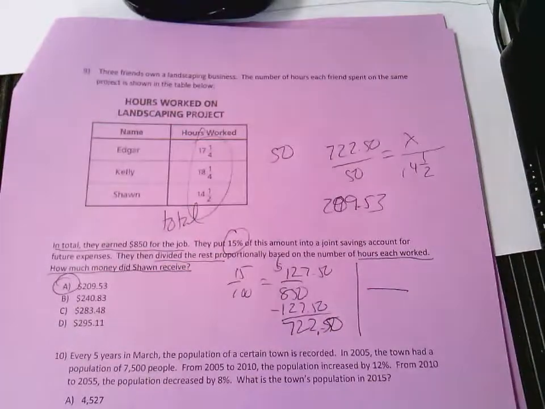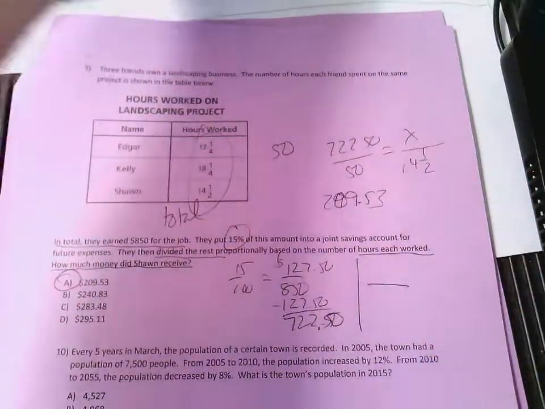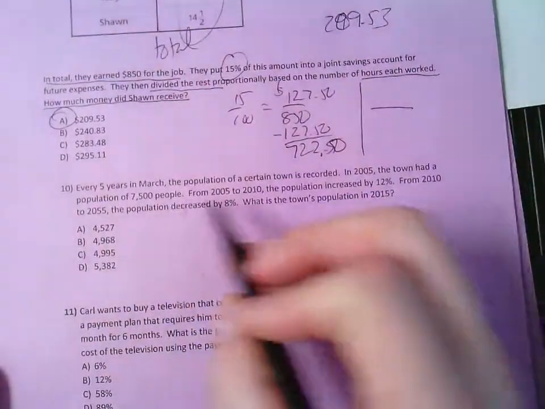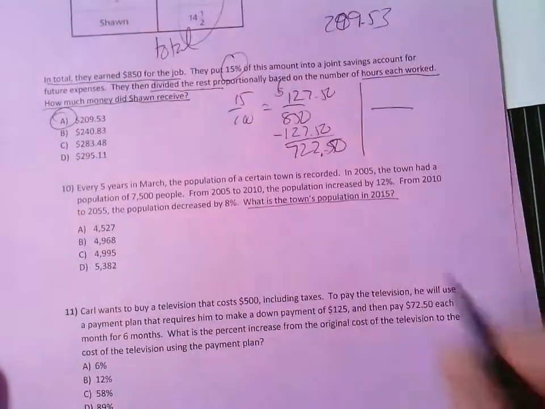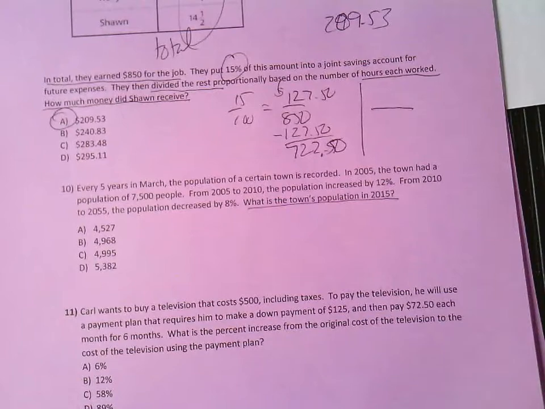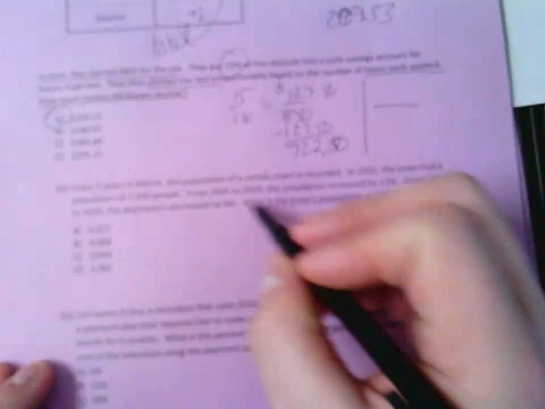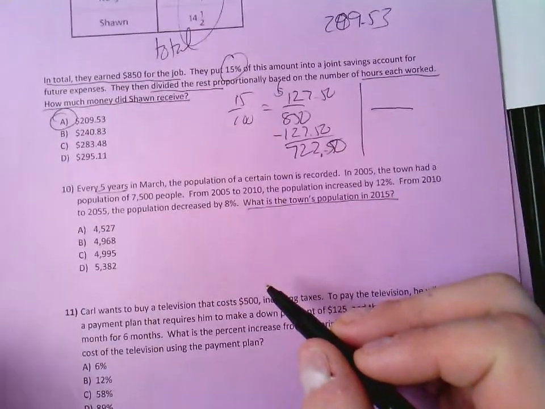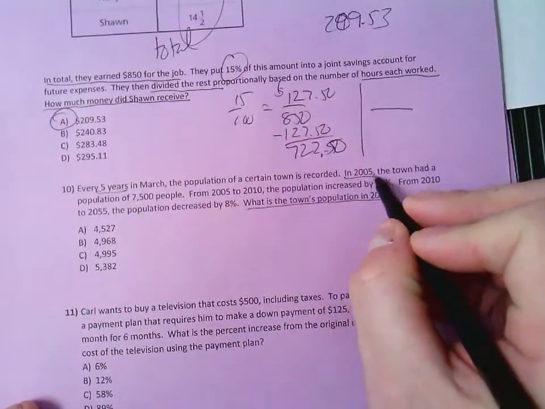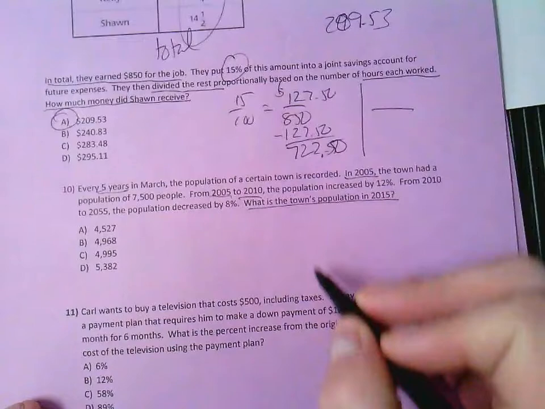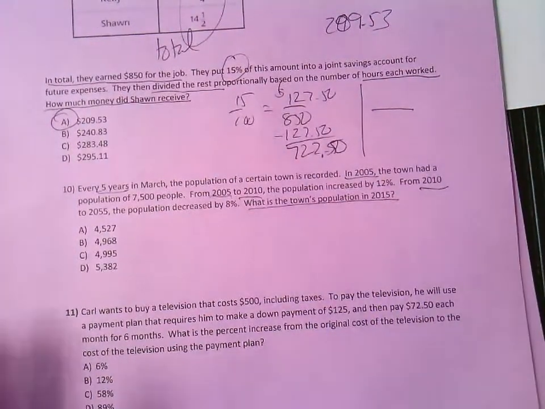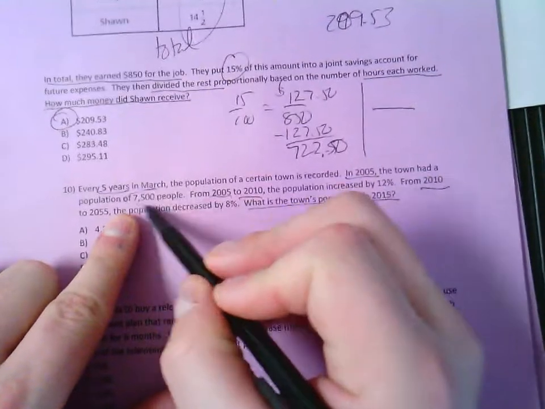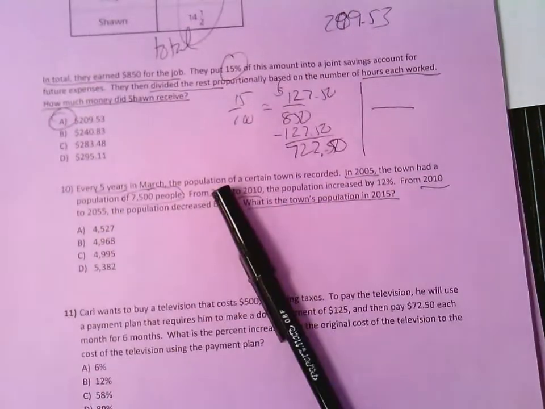All right, moving on. Number 10. Every 5 years in March, population is recorded. What's the town's population in 2015? Go right to the end. So the 5 doesn't really work in the problem. And this is just a year, 2005, 2010. Those don't come into play in figuring the problem out. But what does is you start with 7,500 people.